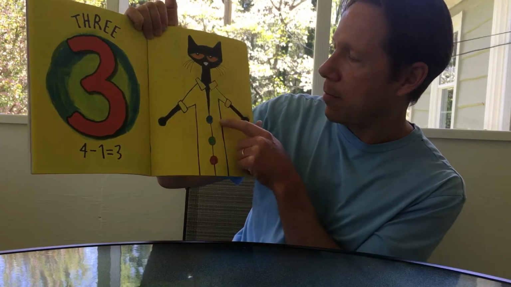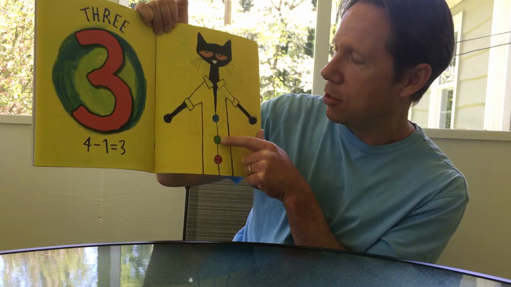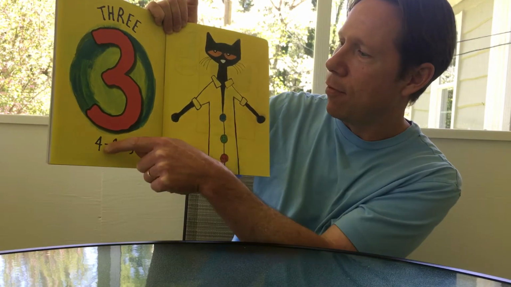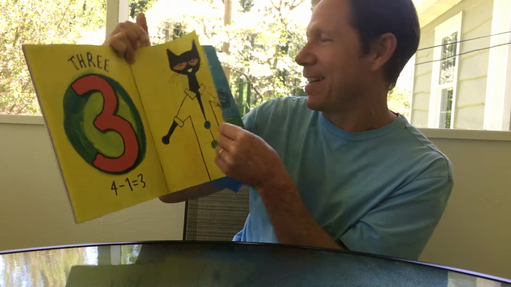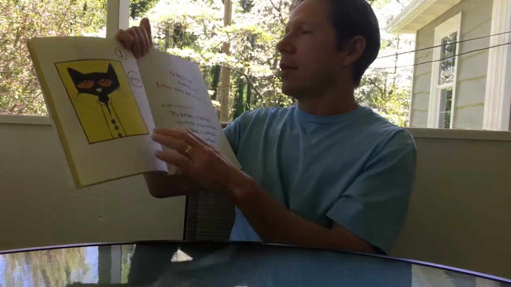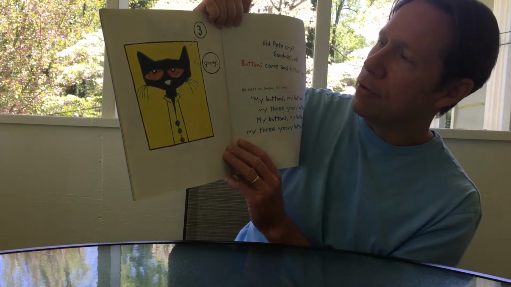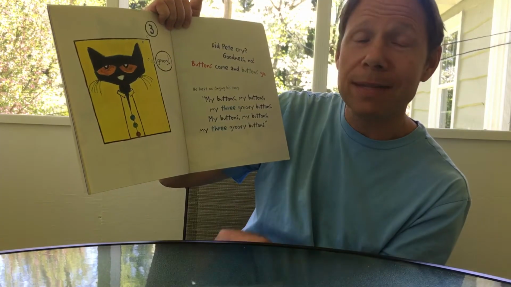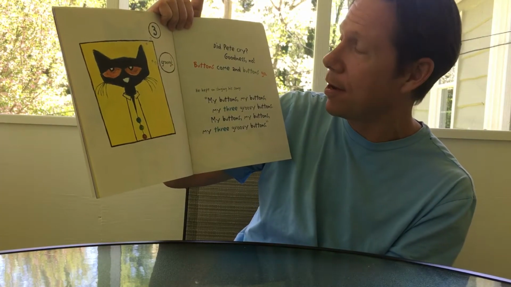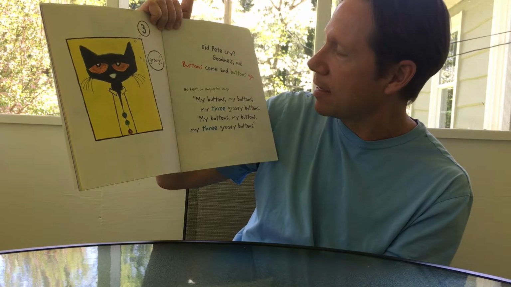Look, how many does he have now? 1, 2, 3. 4 minus 1 button that popped off equals 3. Groovy. Did Pete cry? Goodness no. Buttons come and buttons go. He kept on singing his song.